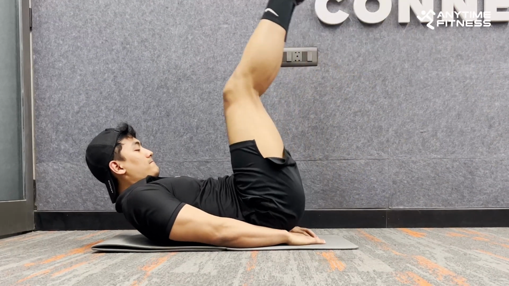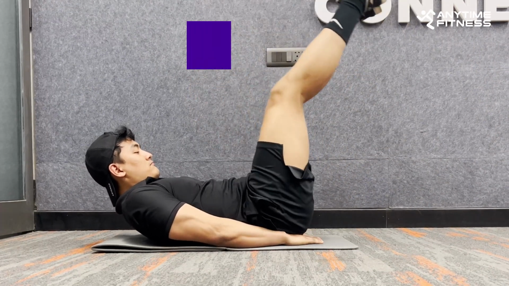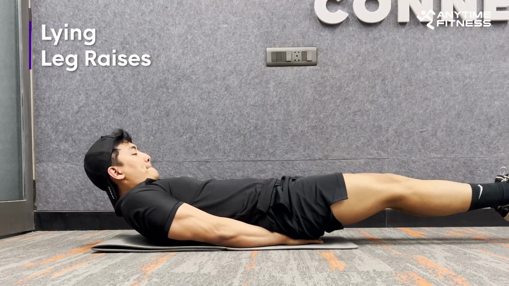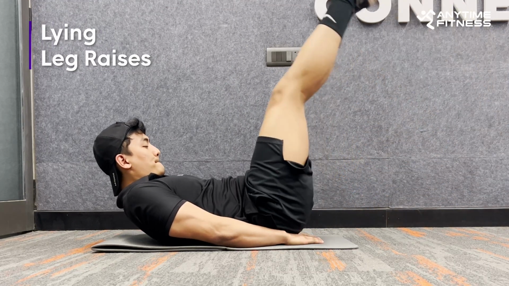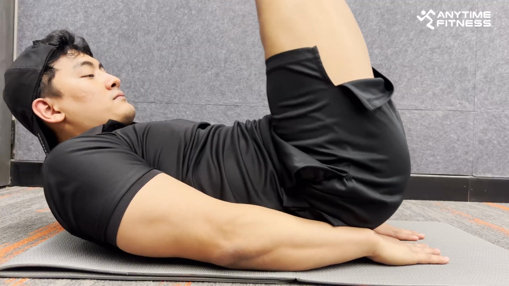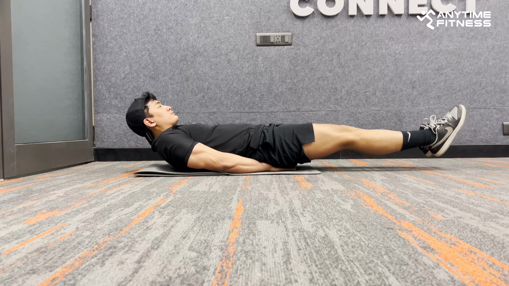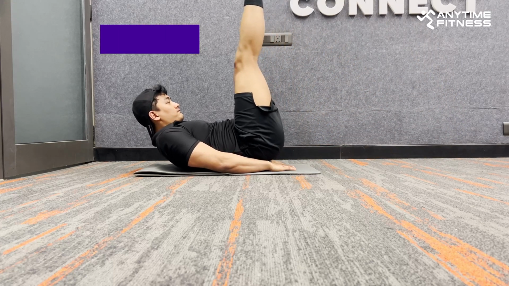अब जो last exercise हम करेंगे वो है lying leg raises. अब इस movement के लिए you just have to lie down on your back and put both your hands under your glutes. आप दोनों legs को साथ में उठाएंगे and धीरे धीरे करके पीछे लाएंगे अपने कोर पे फोकस करें. We'll repeat this movement for 15 to 20 reps.